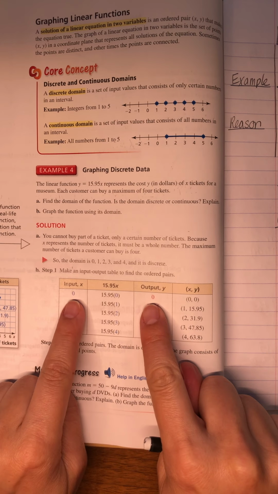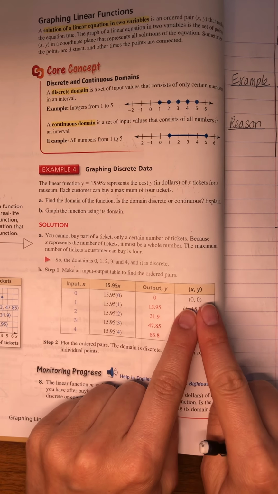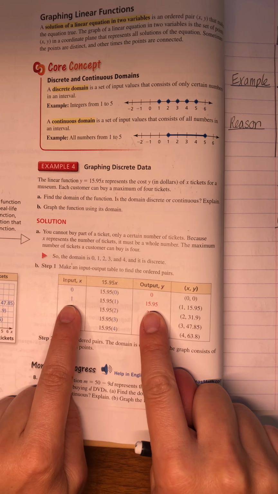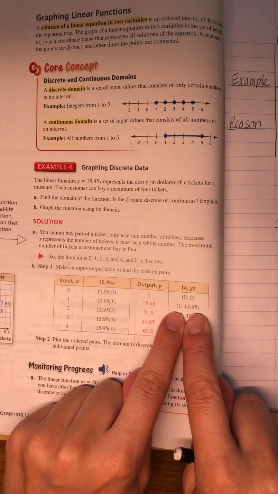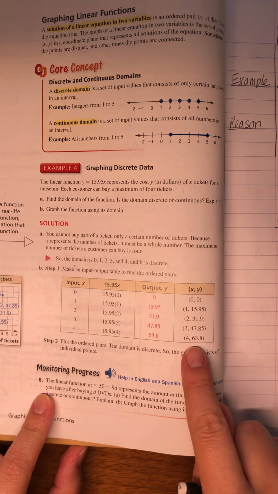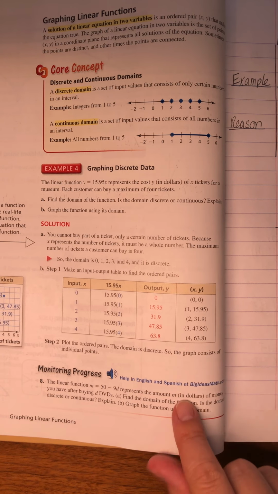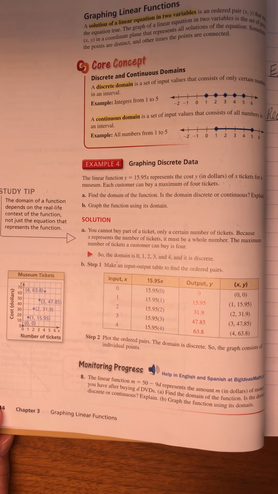Now the inputs and the outputs create an ordered pair, 0, 0. This input and output makes an ordered pair, 1, 15.95. And then you keep going and you list all your ordered pairs. Then finally, you can graph the points.